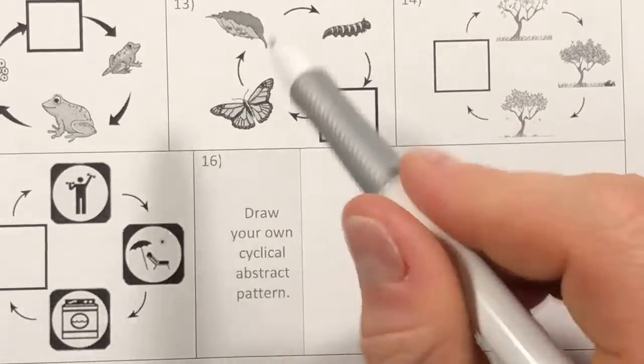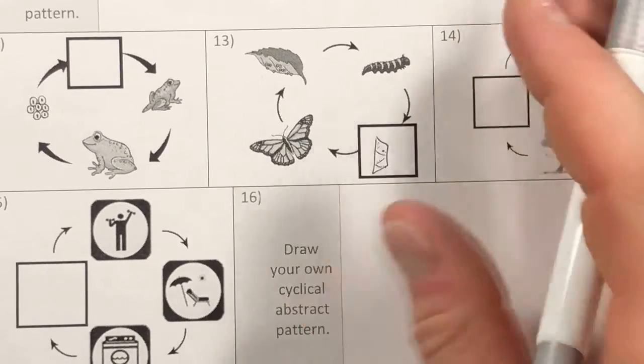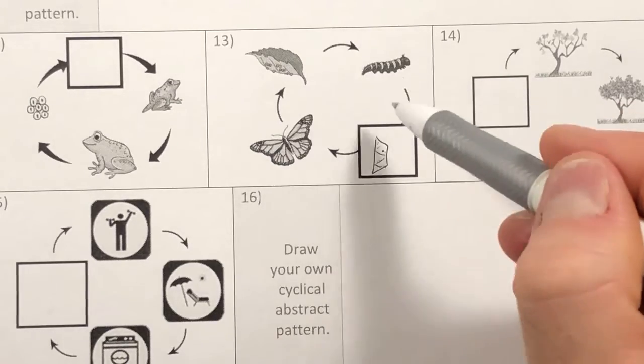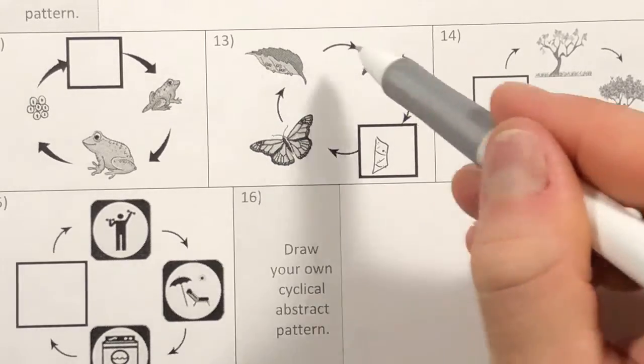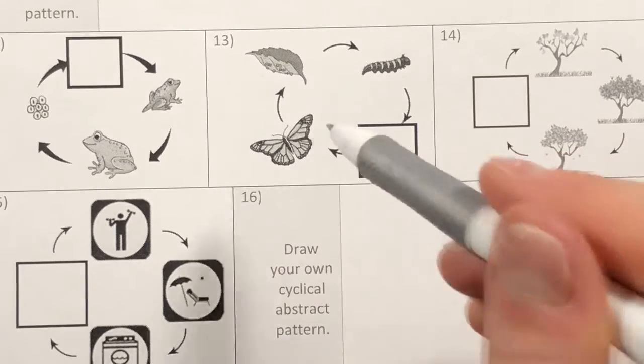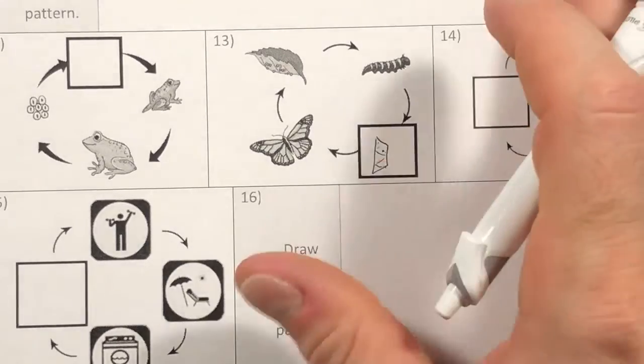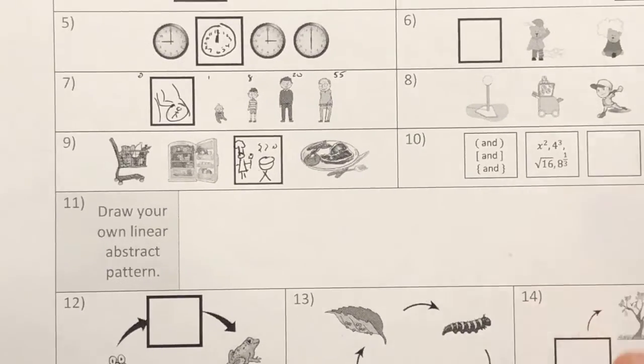And again, the values in this pattern repeat themselves. So I will see a caterpillar again once I loop around. I'll see a chrysalis again once I loop around. Same with monarch. I'm getting the same answers again and again. Where these, I did not.